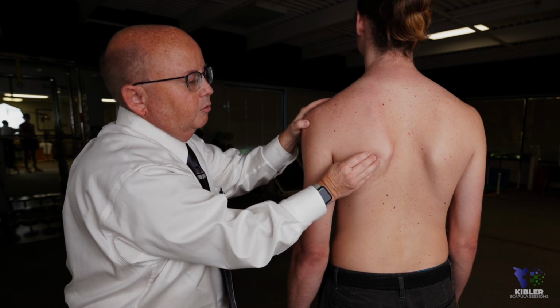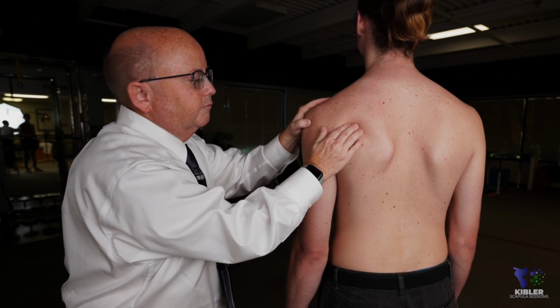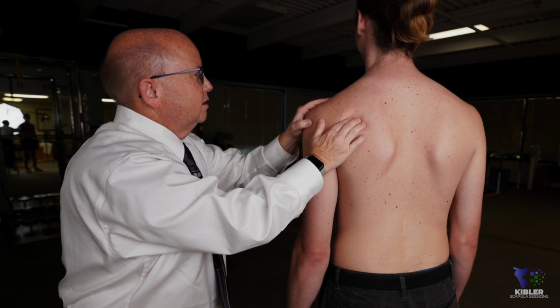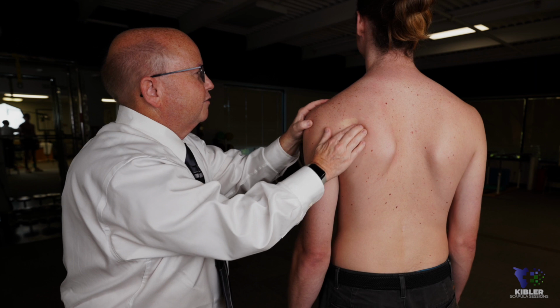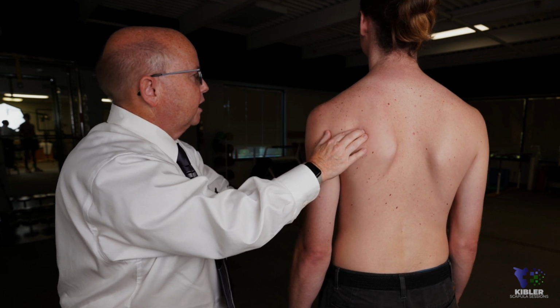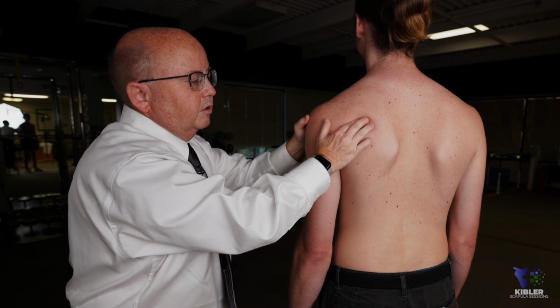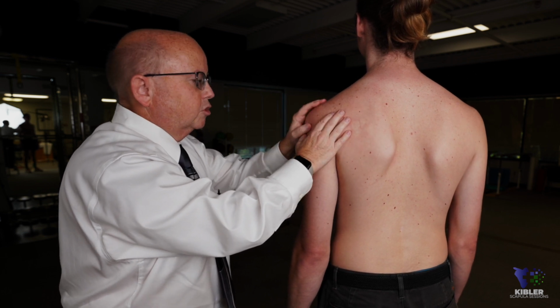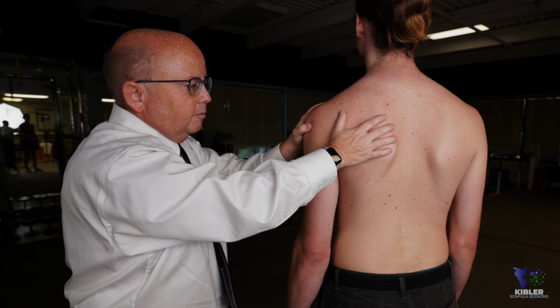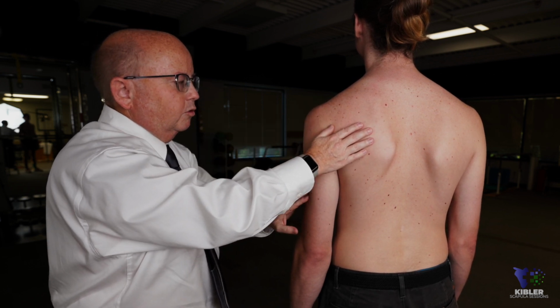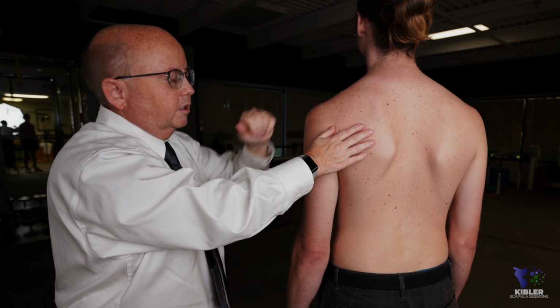Find the inferior angle, and then I'm going to poke around here in his infraspinatus. Any tenderness, any referred pain there? Nothing. Something's there. You've got a few knots in there. Do you have any pain going down your arm when I poke on that? No. So it's pretty common sometimes with infraspinatus tenderness after a trauma. He's probably going to be a little tight. Doesn't look like he was too bad, but that can give him referred pain, different than radicular pain.